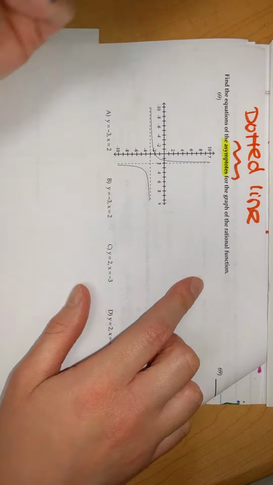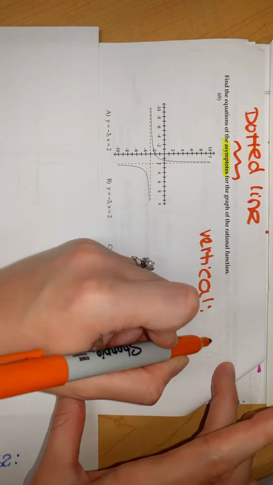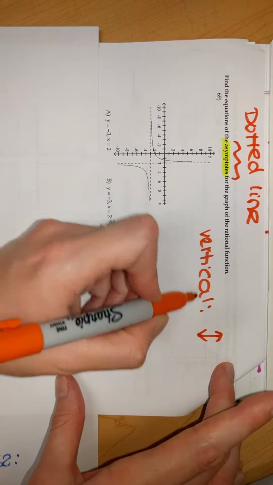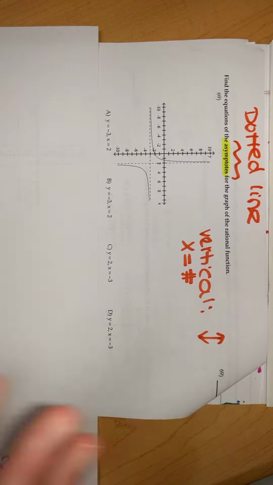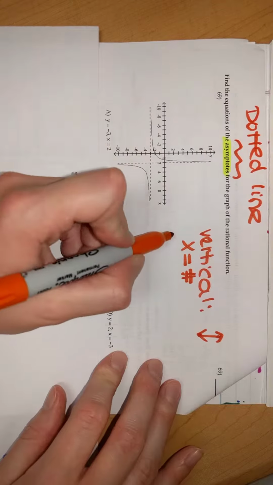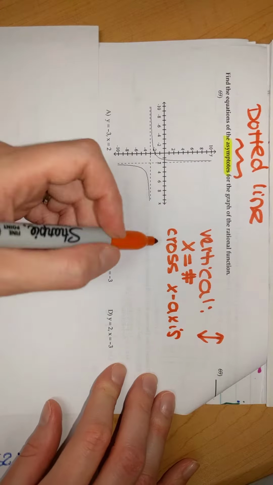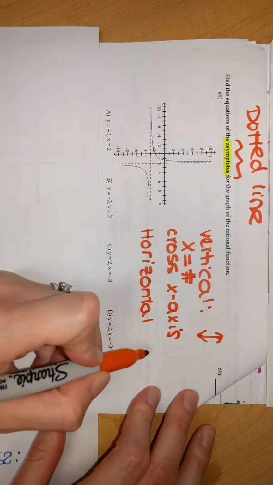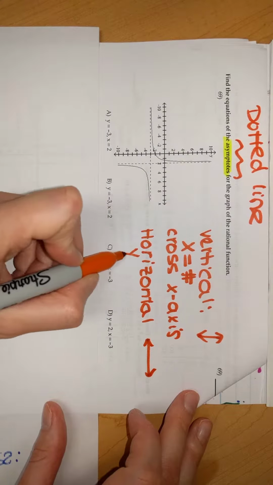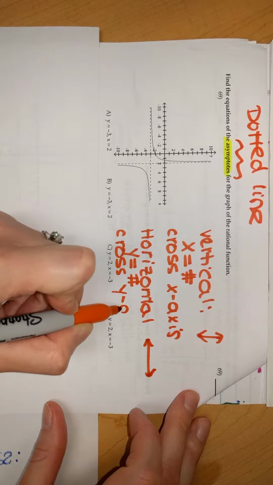So for this question, just keep in mind that if you have a vertical line, you are going to cross the x-axis, and if you cross the x-axis, you'll have x is equal to a number. So vertical asymptotes will always be x is equal to a number because you cross the x-axis. And horizontal asymptotes, they will always be crossing the y-axis, and so we will have y is equal to a number, and that's because we cross the y-axis.